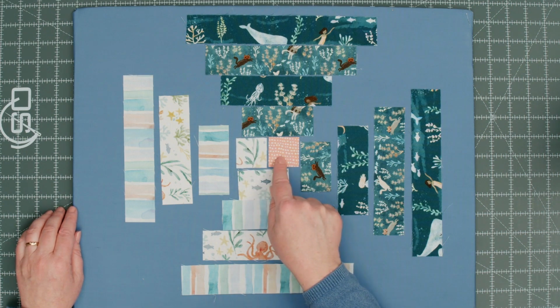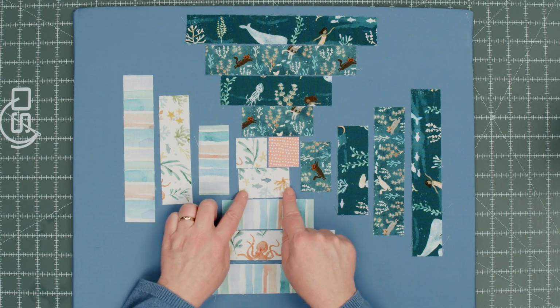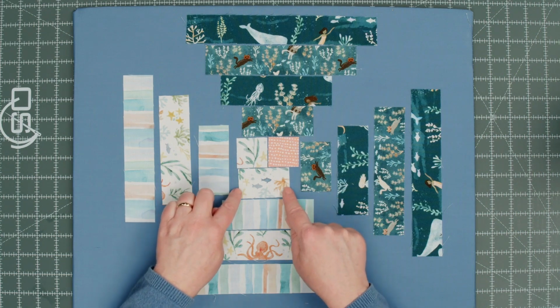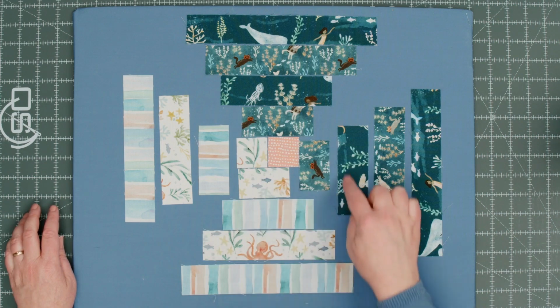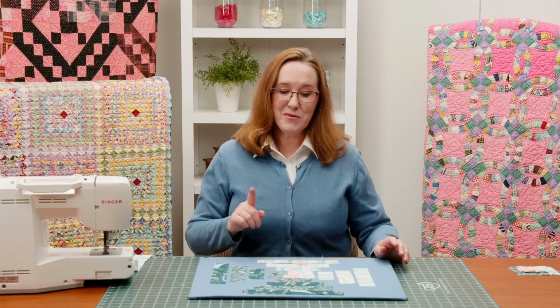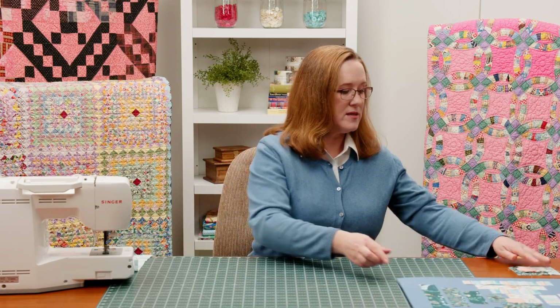You're going to join those 2 together. And then you're going to join a patch that is equal in length to these 2 when they're joined. And then you're going to join this and then this, and you're going around and around. And where she stops, that's up to you to decide. With us, we're making a 9-inch block. So let's take a look at how that goes.